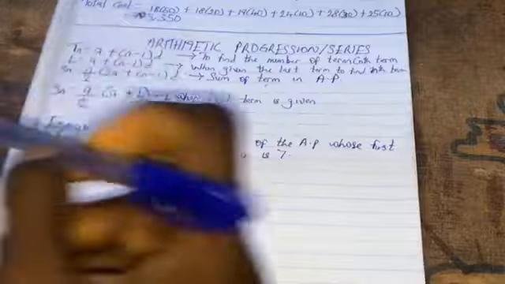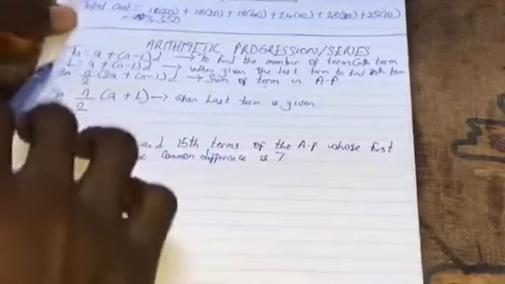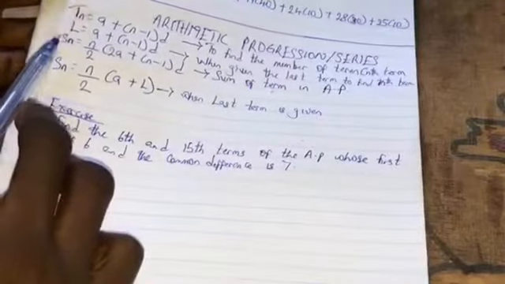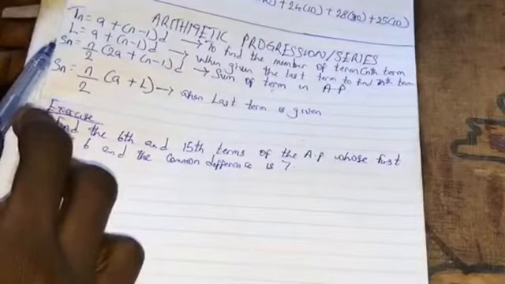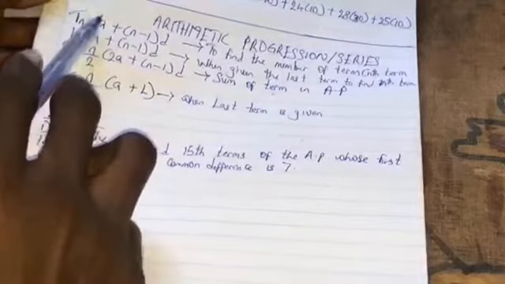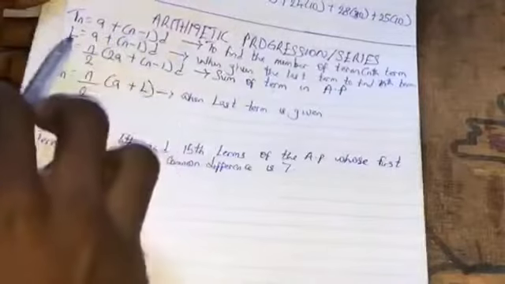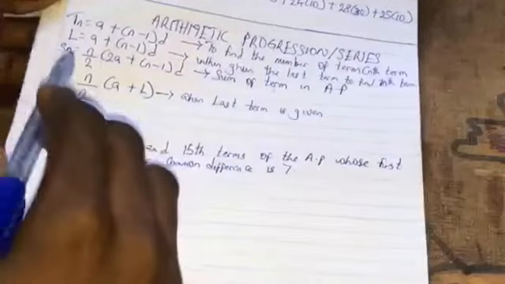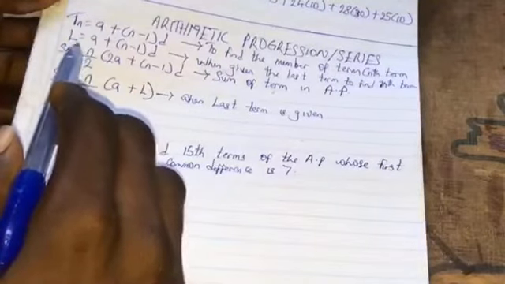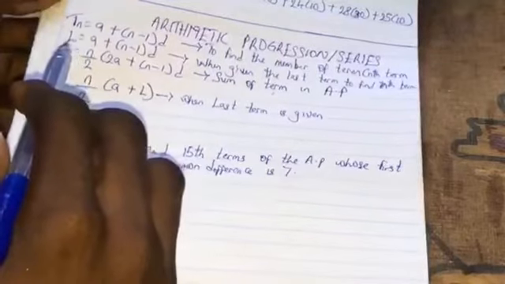Alright, the formulas that you need to know in arithmetic progressions. To find the nth term, the formula is Tn equals a plus open bracket n minus 1 close bracket d, where a represents the first term, d represents the common difference, and n refers to the number of terms. But when you are given the last term, the formula changes to L equals a plus open bracket n minus 1 close bracket d, where L represents the last term.